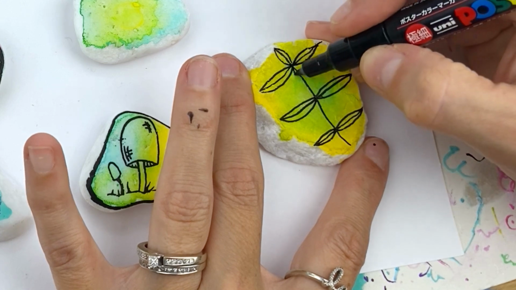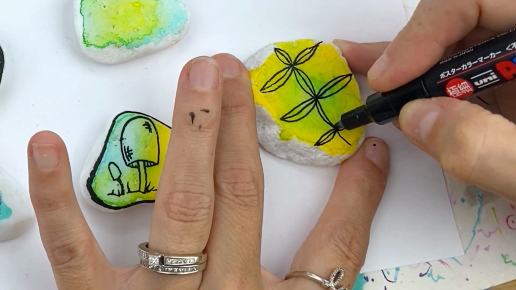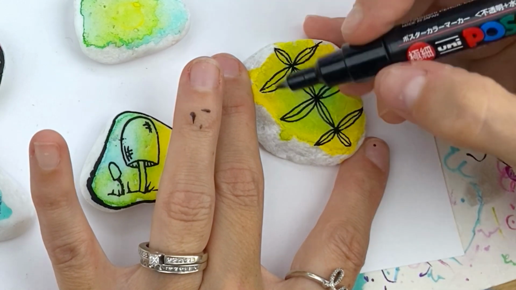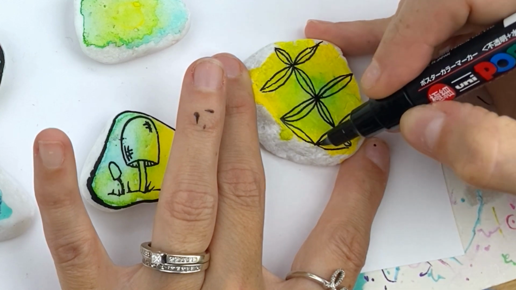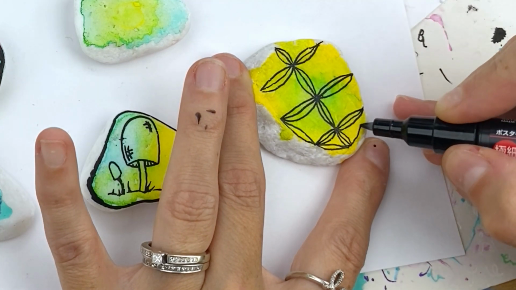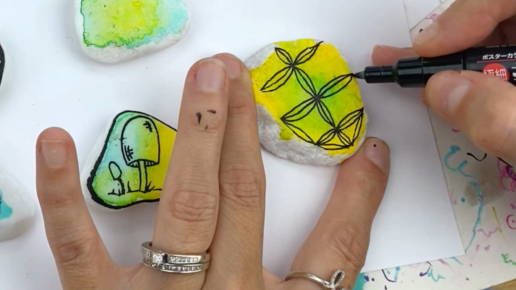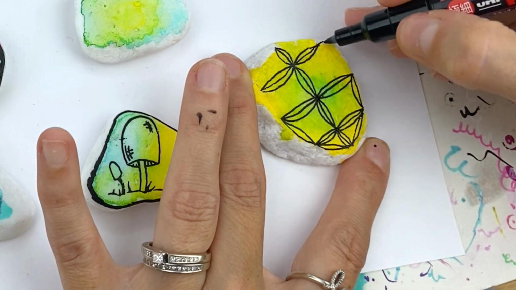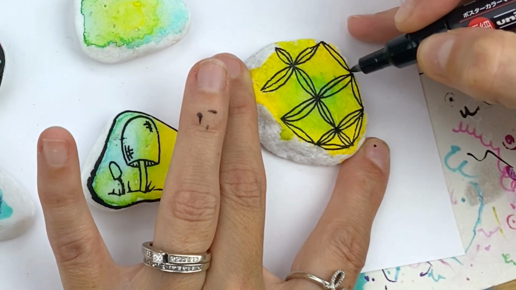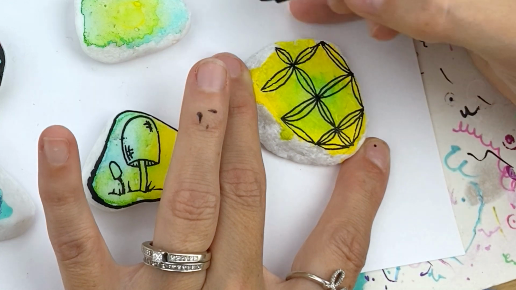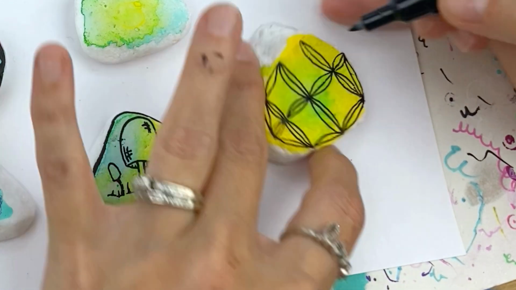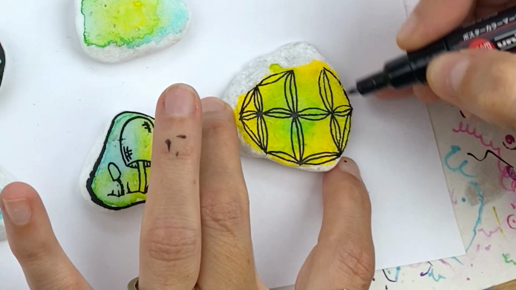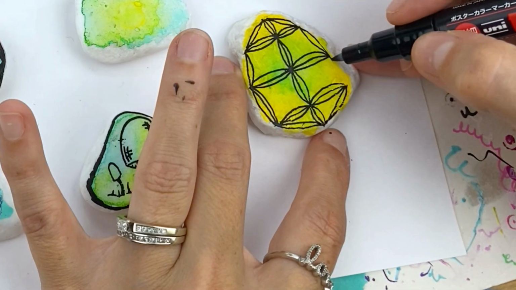And as you can see, once you've got 4 petals, you can already see these flower shapes developing. And then we're going to go ahead and connect together the outer edges of our petals as well. This will create our border and make it so our petals don't get completely out of shape. But as you can see, you could really adjust this to just about any shape of rock that you're working with.